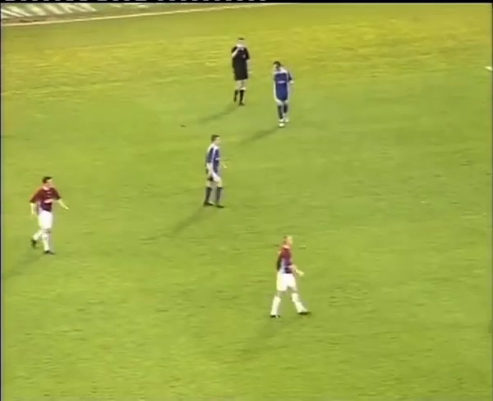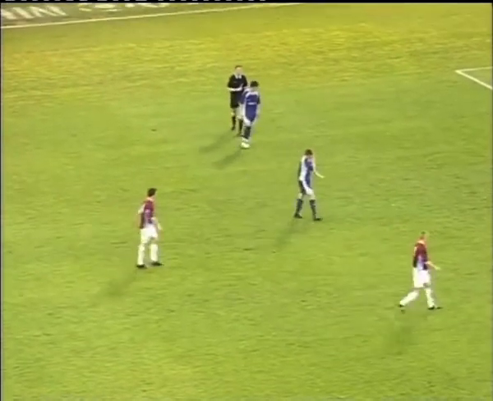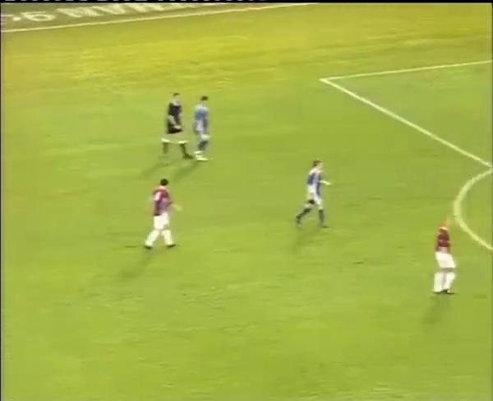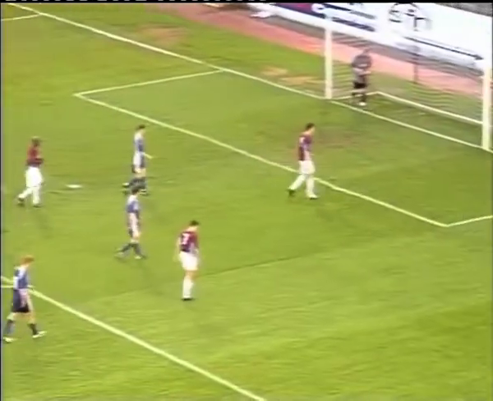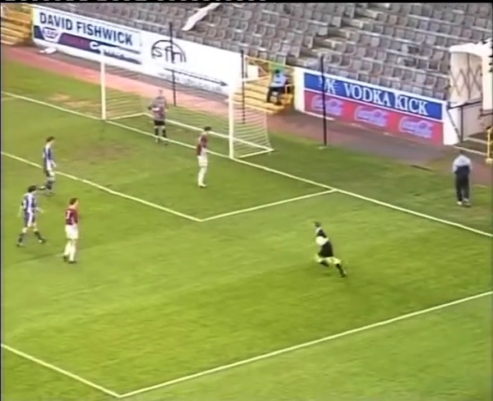Here's Mark Crossley with it. Pumps it forward. That's the half-time whistle, and a good half for Burnley. Yeah, very good play there from Burnley, and the goal was very deserving of their effort throughout the half, and it could have been more, to be honest.